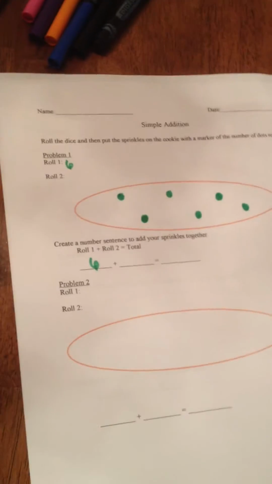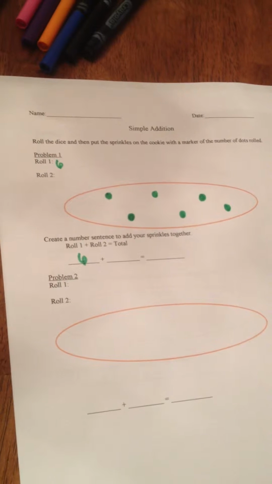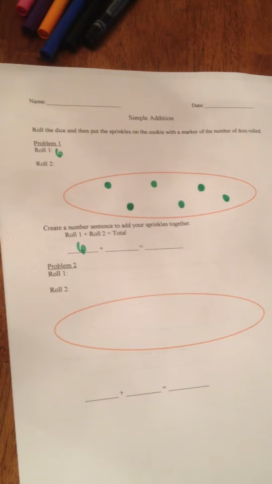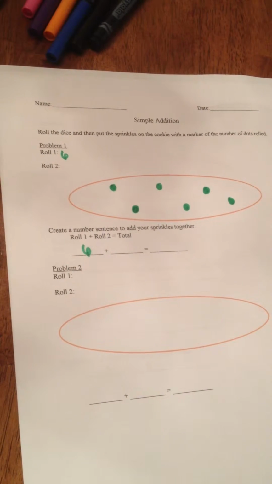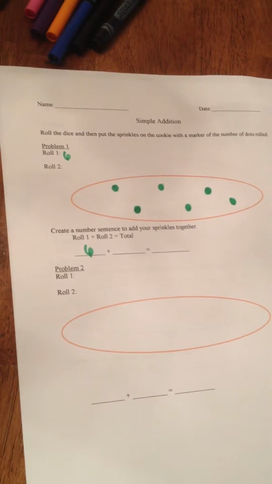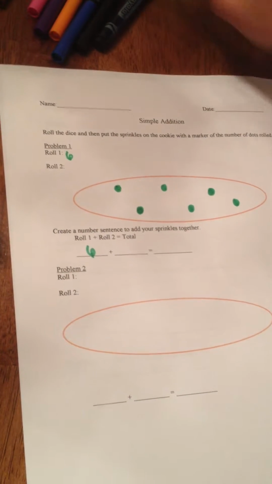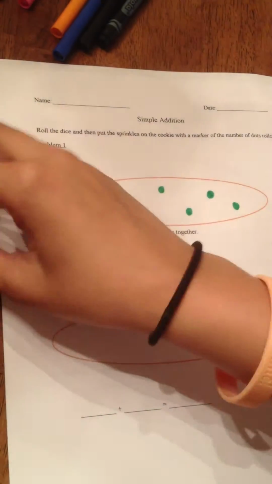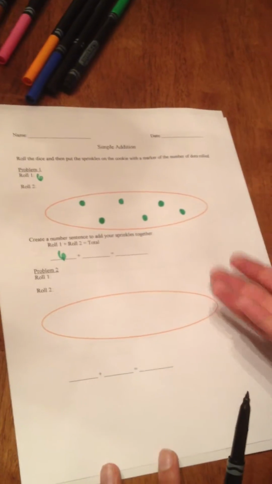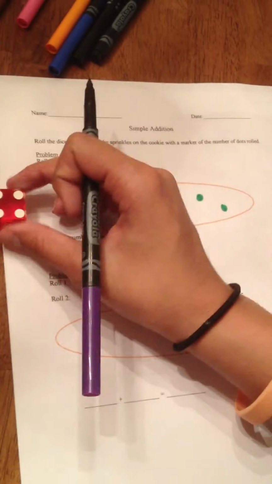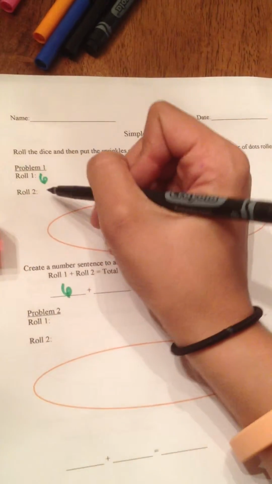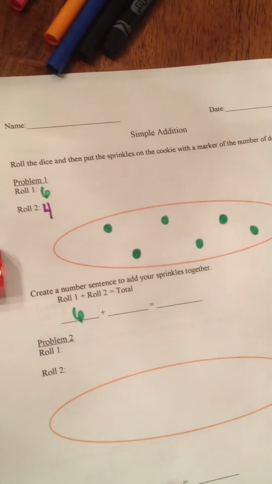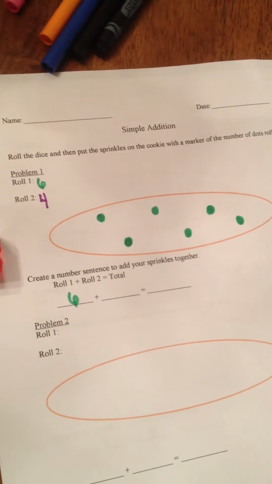Now we need to change colors. The other color will represent the second roll. The change of color will help the student see the two different amounts rolled on the cookie so that they do not miscount when adding the second amount of sprinkles onto the cookie. Second roll. We rolled a 4. So we now place it where it says roll 2, and now we need to add our 4 sprinkles to our cookie.